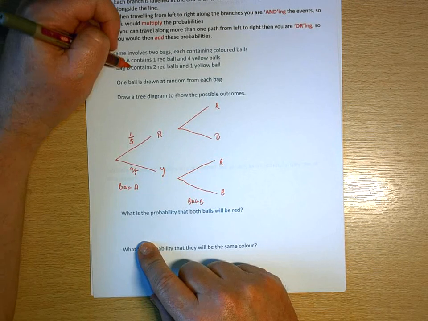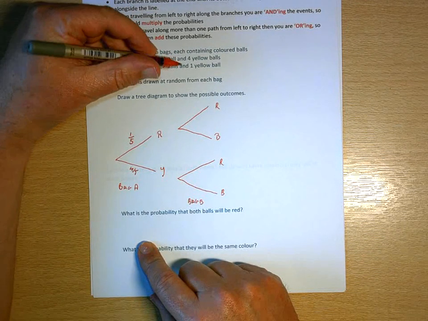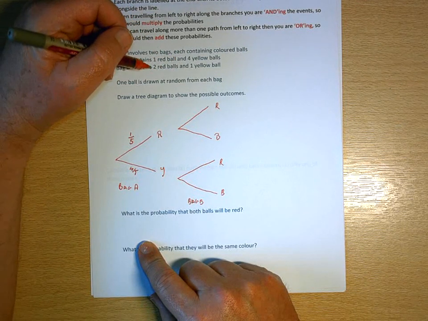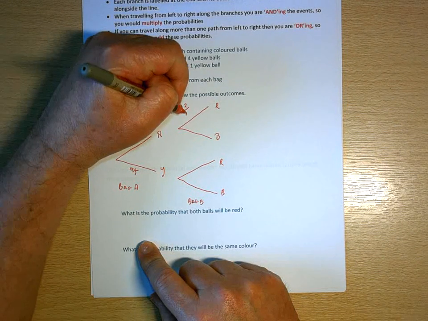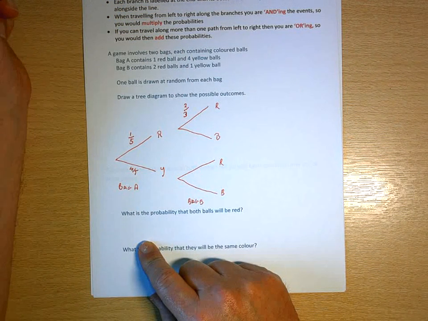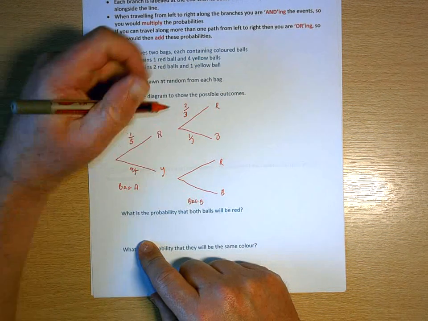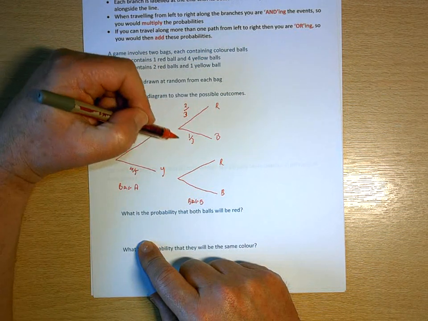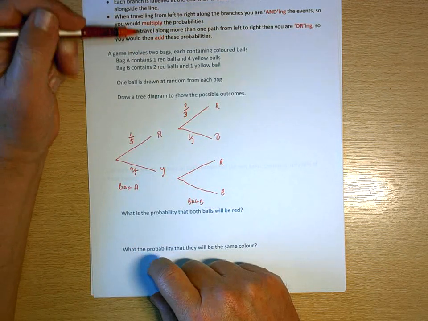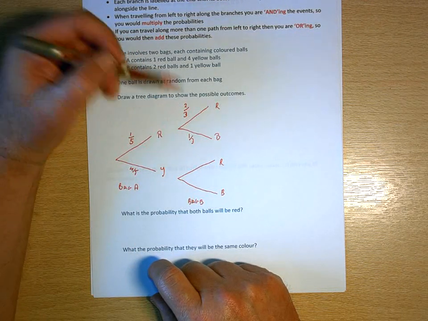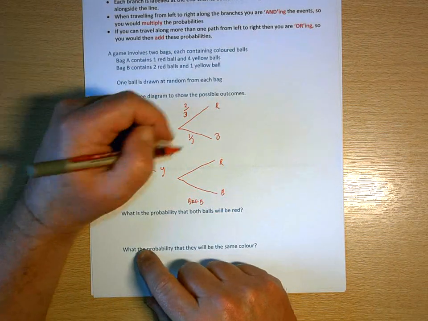Now bag B contains 2 red and 1 yellow, so in total there are 3 balls, 2 of which are red, so that will give me the probability 2/3, and this would be 1/3. So again, my total possible outcomes for that event would be 2/3 plus 1/3, 3/3.